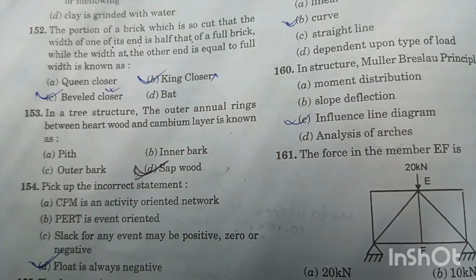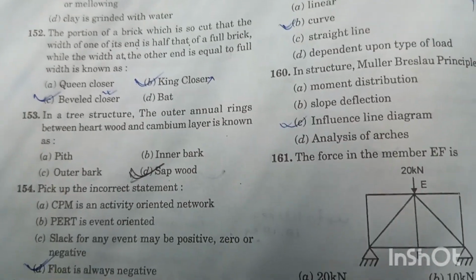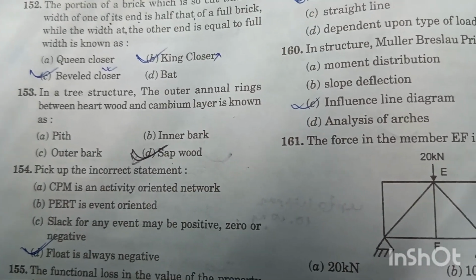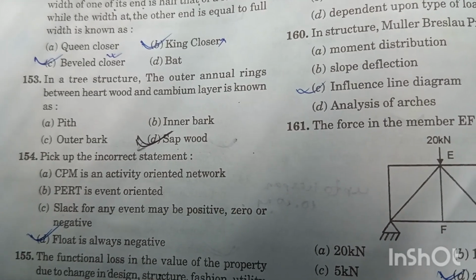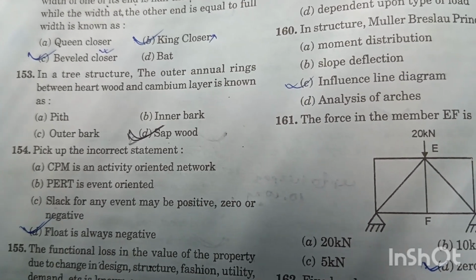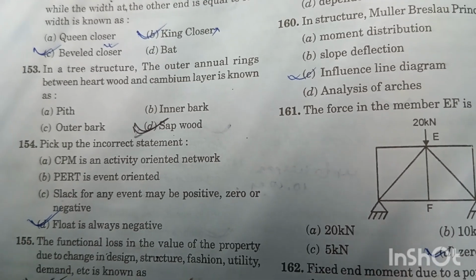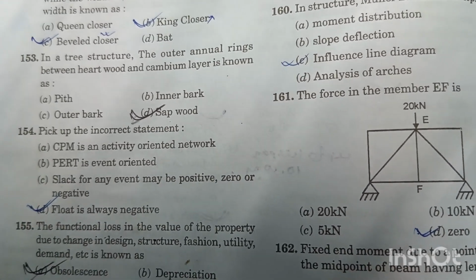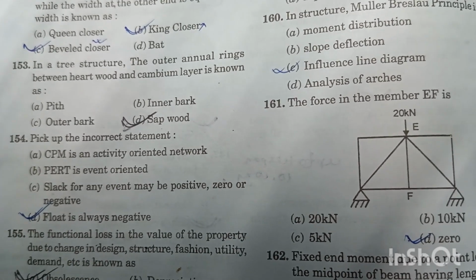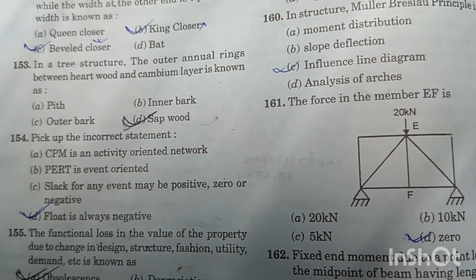Question number 154. Pick up the incorrect statement. Option A, CPM is an activity oriented network, right? Option B, PERT is event oriented, right? Option C, slack for any event may be positive, 0 or negative, right? Option D, float is always negative. No, float may be positive or negative. Option D is the right answer for this question.